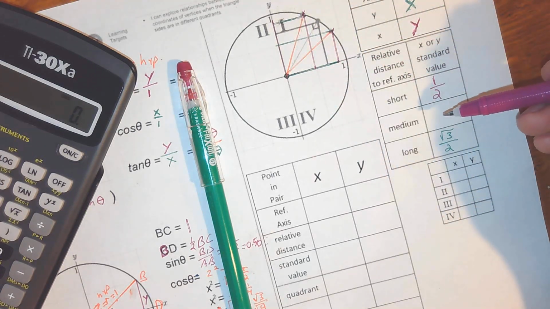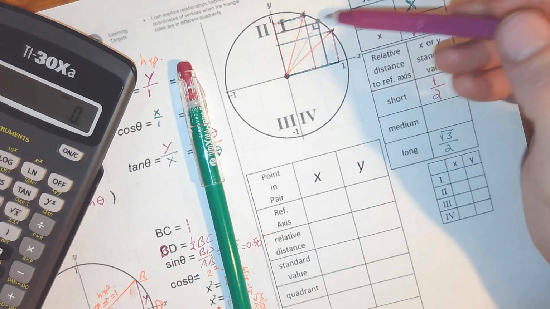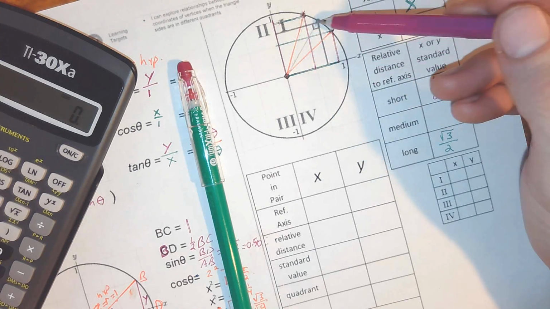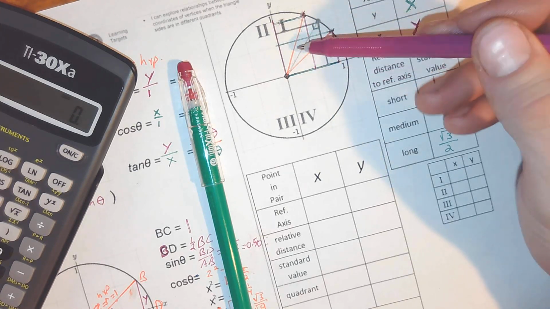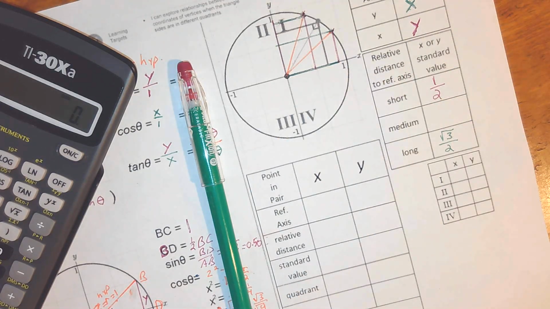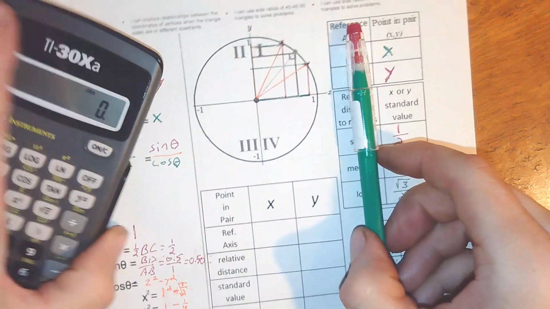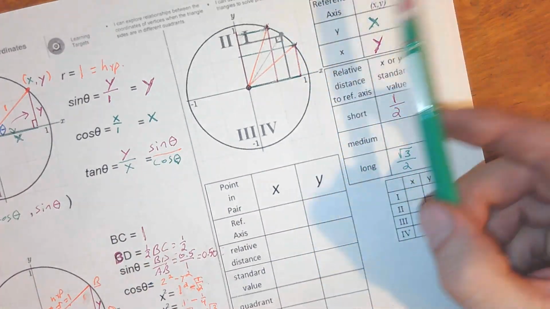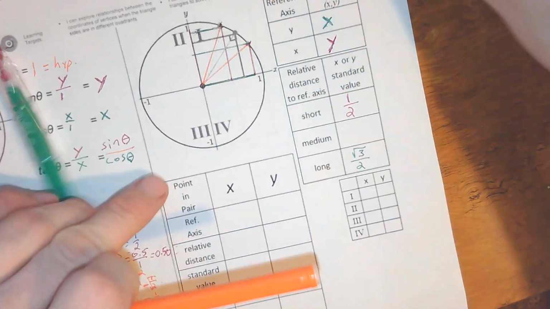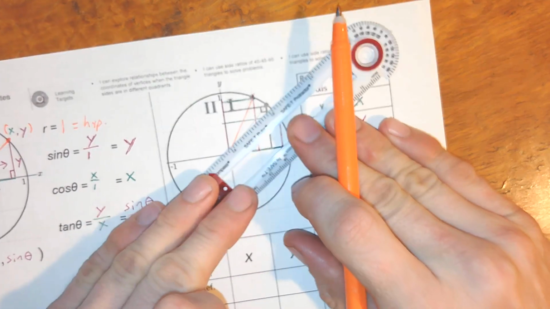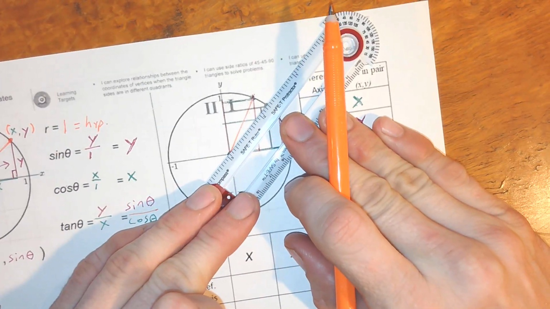Your medium value has to do with your 45-degree triangle. So what is your 45-degree triangle value? Well, let's figure that out now. Your hypotenuse is here for your 45-degree triangle.